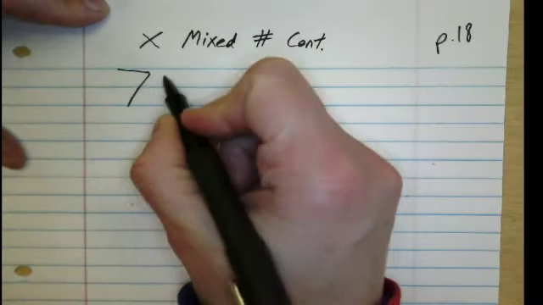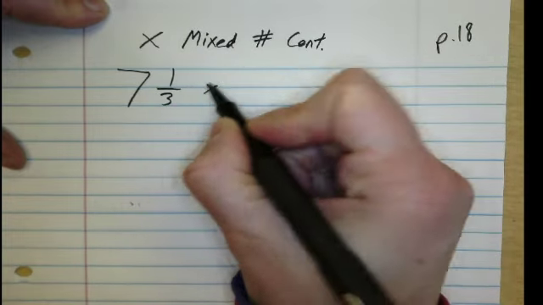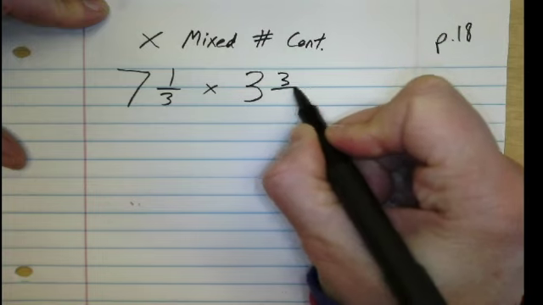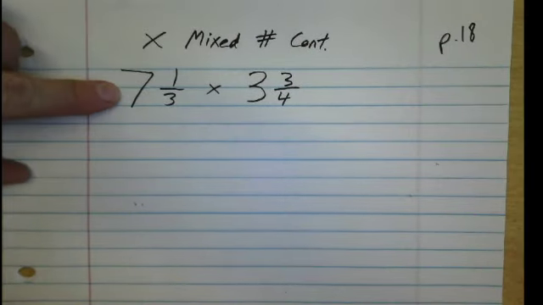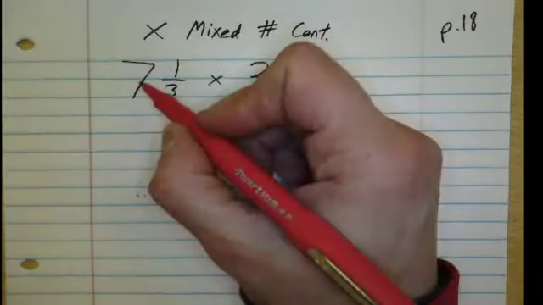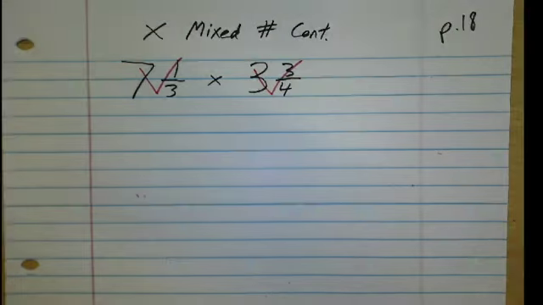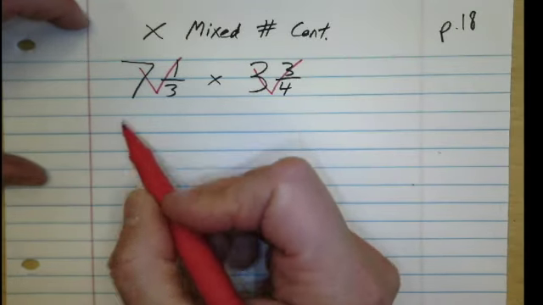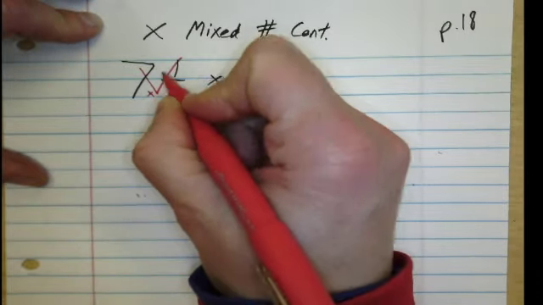Let's do another example. 7 1/3 times 3 3/4. Notice how I wrote it where the whole number takes up 2 lines and the fraction nice and neat. So what do I do with mixed numbers? I have to do the check mark method or the backward C, something that allows me to change our mixed numbers into improper. 7 times 3 plus 1.